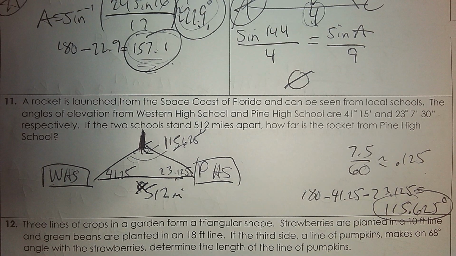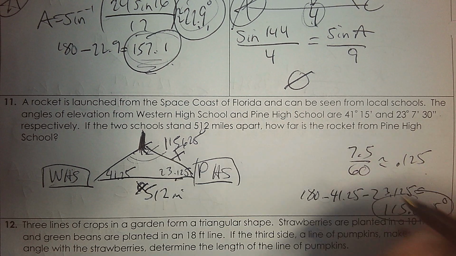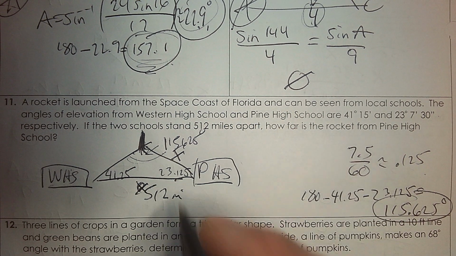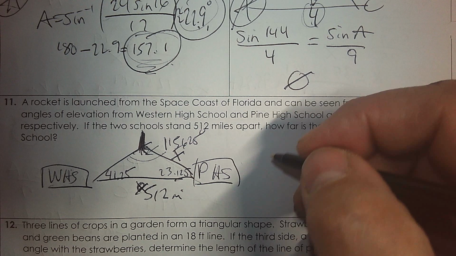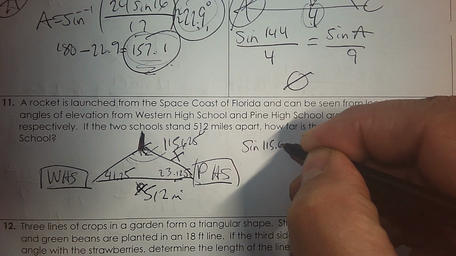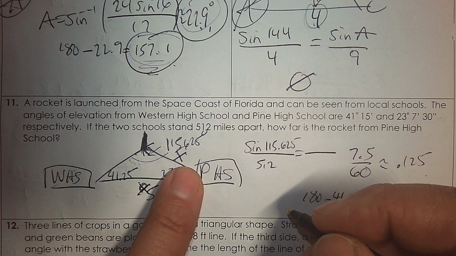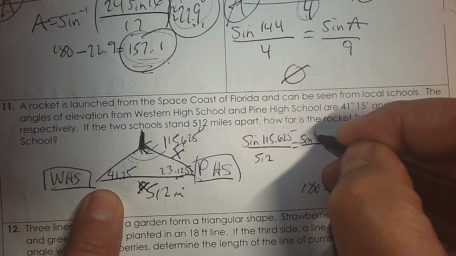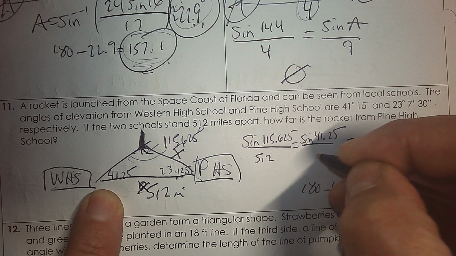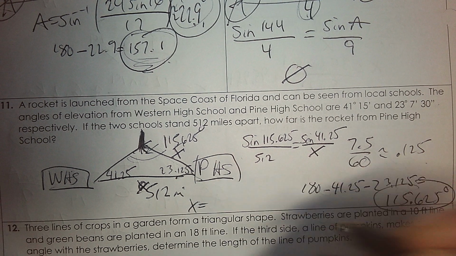So I want to find how far the rocket is from Pine High School. That's this one right here. So I'm going to label that X. The rocket to here. So I'm going to start with what I know. So sine 115.625 over 512. And then what I'm looking for, the angle is going to be 41.25 and then X. So to get X by itself, I'm going to cross multiply and divide.